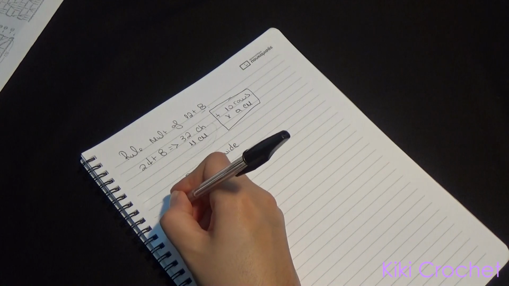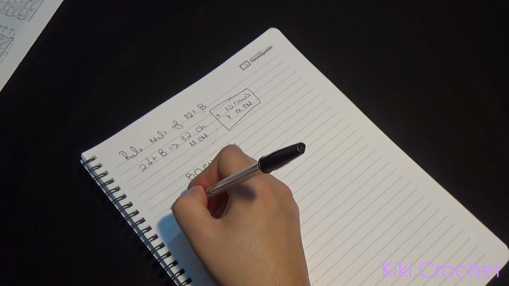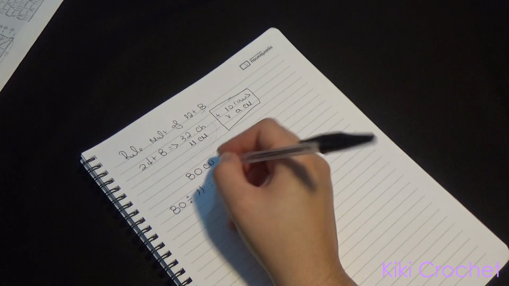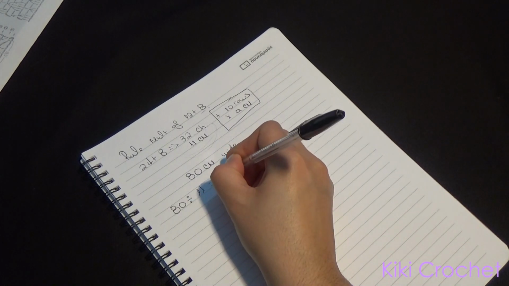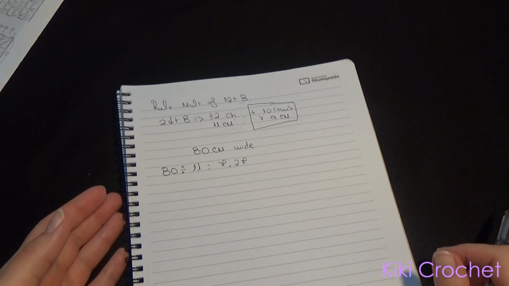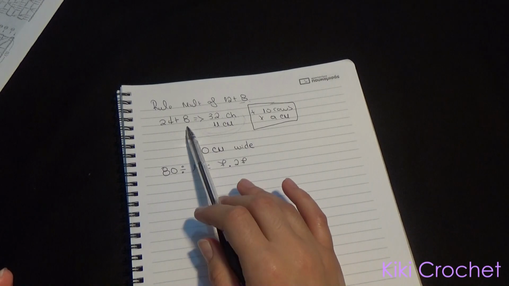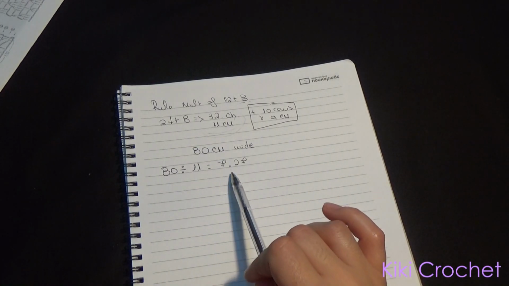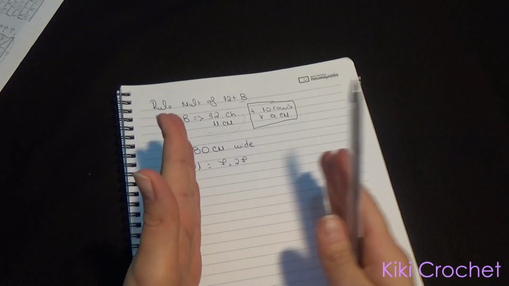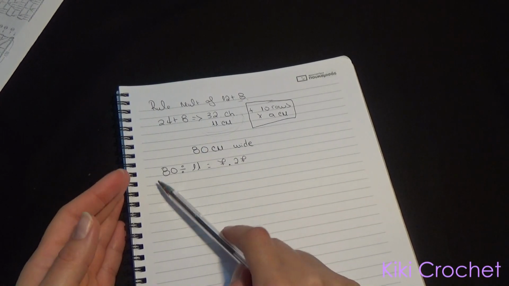So I'm going to take 80 divided by 11, and the result is 7.27. So this means that if I get 7.27 pieces that are the width that my sample was, and I glue them together, the one next to each other, I will have a piece that's 80 centimeters wide.